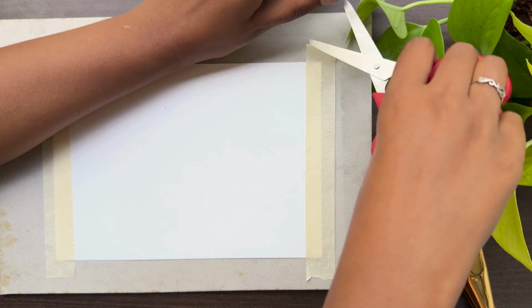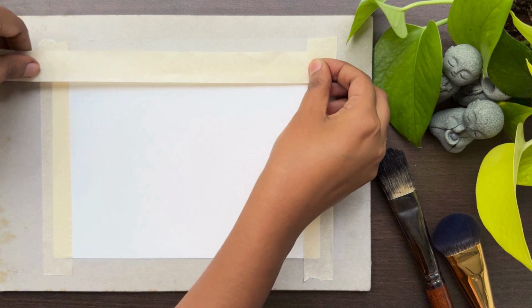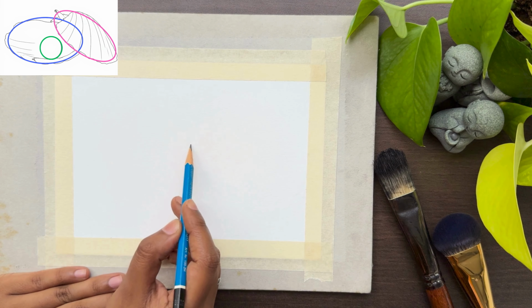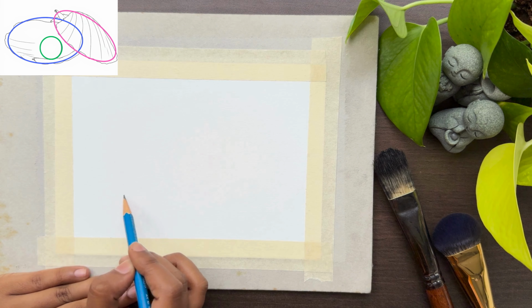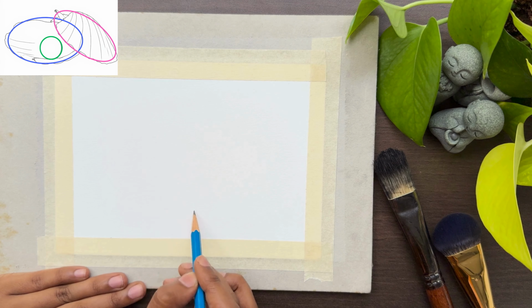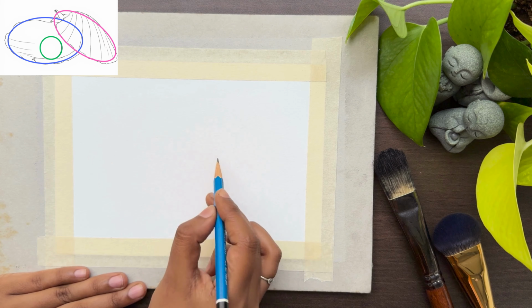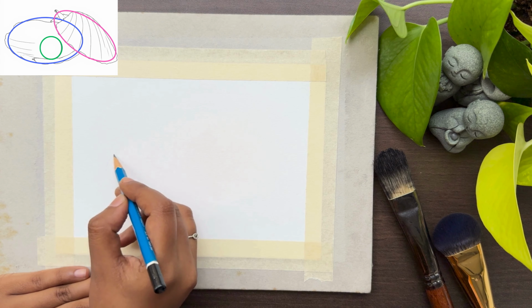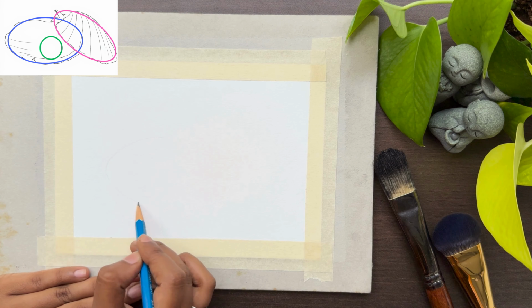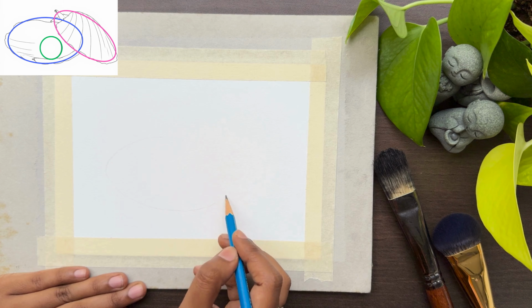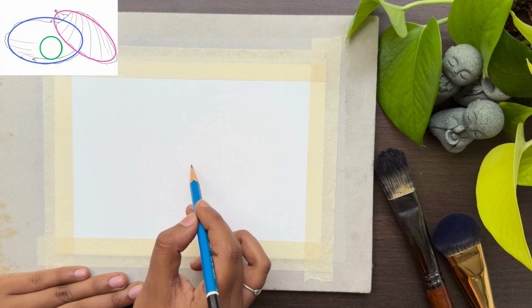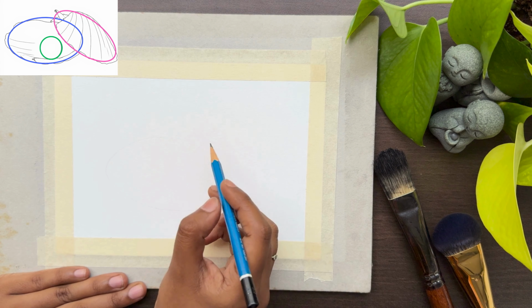Let's get started. For today's sketch, I'm taking an A5 size sheet and taping all four sides. Today we'll be working in landscape mode. First draw two ovals for the construction and then we will add the finer details to the outline. These are going to form the base for our shells.